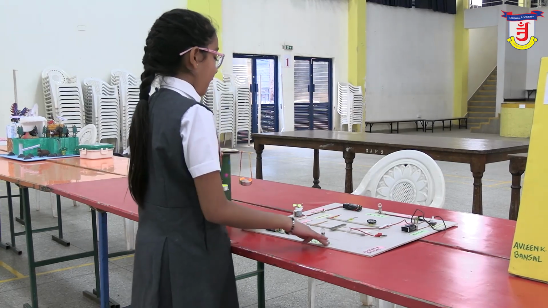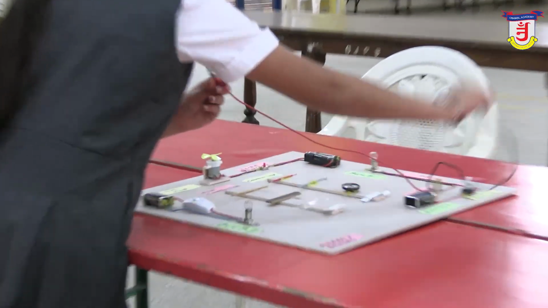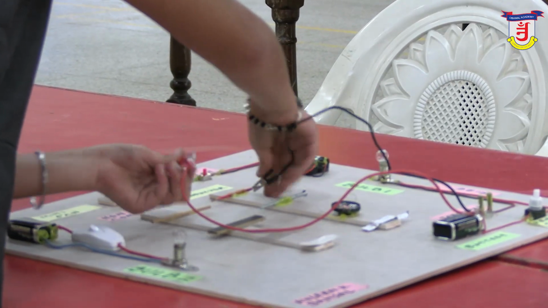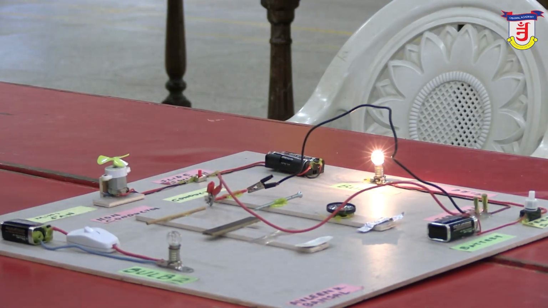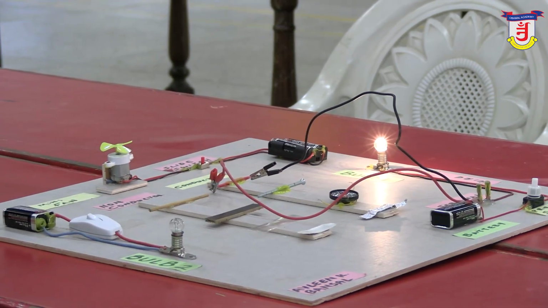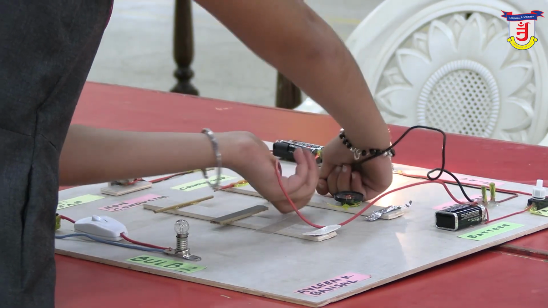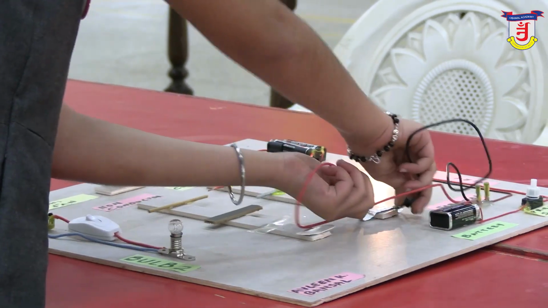Inside it, we have metal, like over here. If I take my two crocodile clips and connect it together, it starts working. Why? Because metal is a good conductor. Then we go to the other ones. It also works, and this one too.